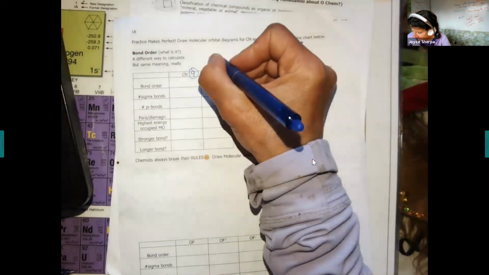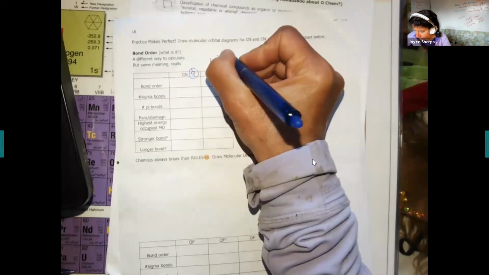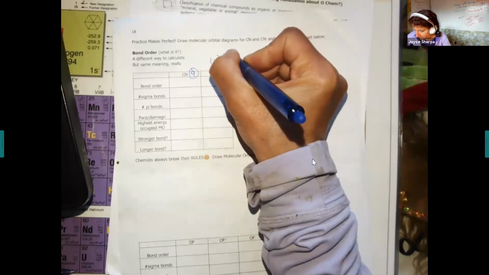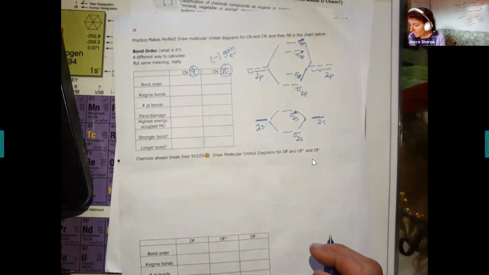So you're always going to have either a negative or a positive. The negative means you gain an electron. We're going to do a positive down here, so we'll lose an electron. When we draw this one, we're going to change the drawing, and that's why we're doing this one. All right.